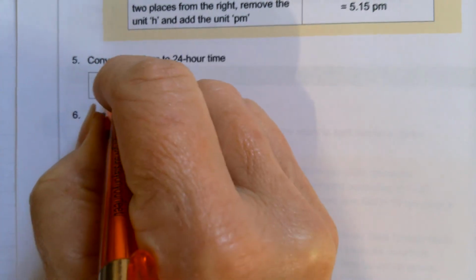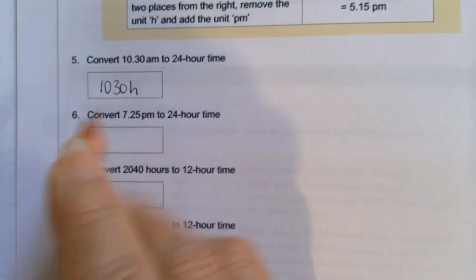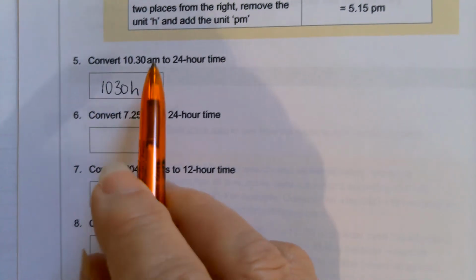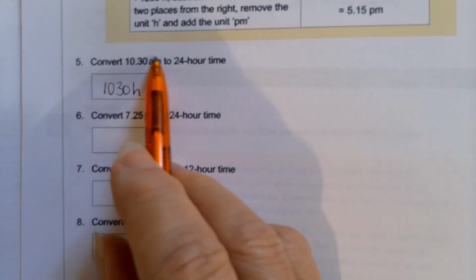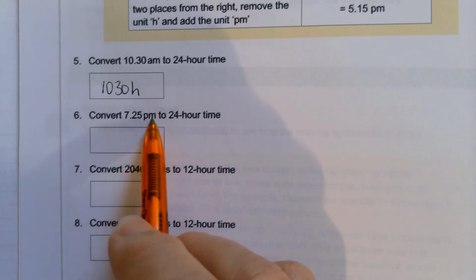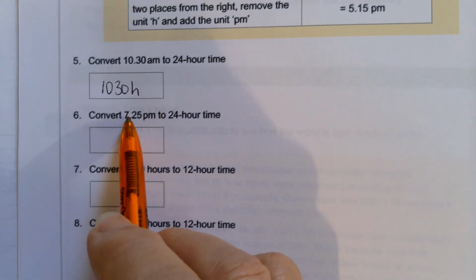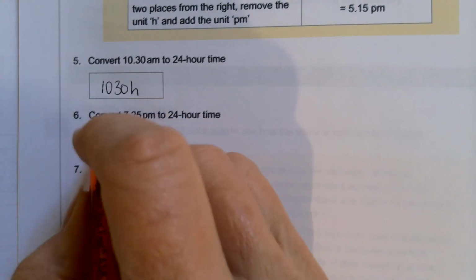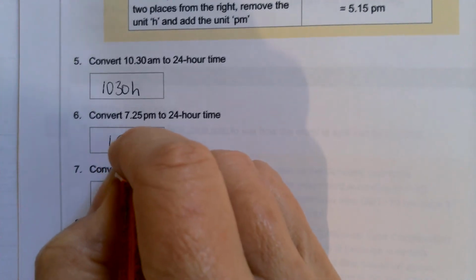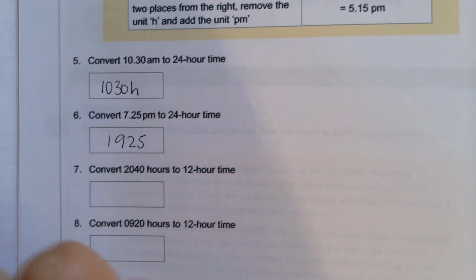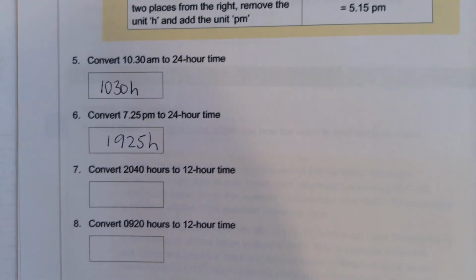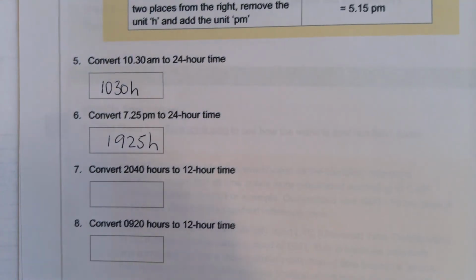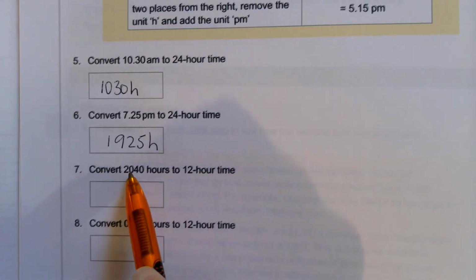So remember, 10:30 is 1030 hours, 4 digits and an H. We don't need to change it because of AM. PM, we'll need to add 12, won't we? So 12 and 7 is 19. No decimal point. Hours. How are you going? Now this is bigger than 12, so we need to subtract the 12, don't we?